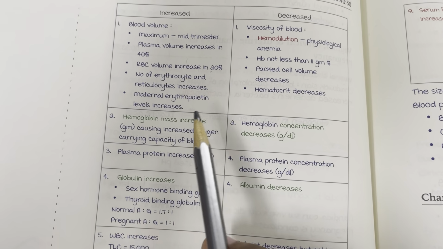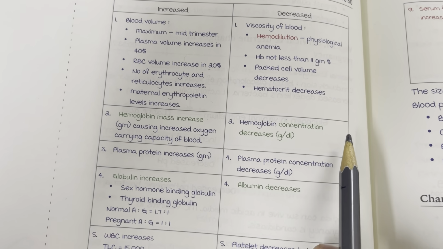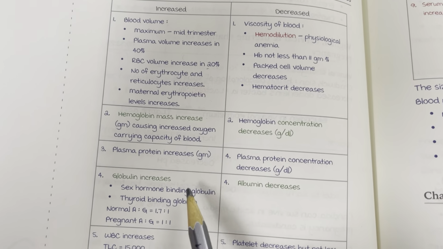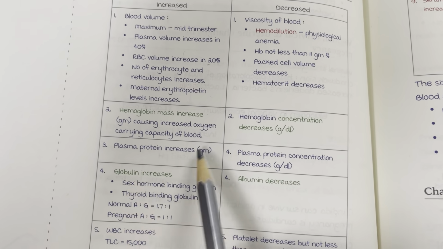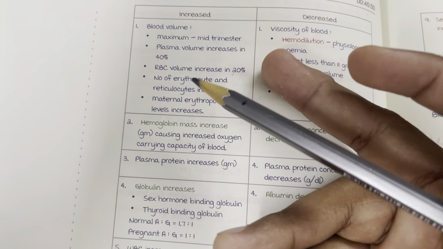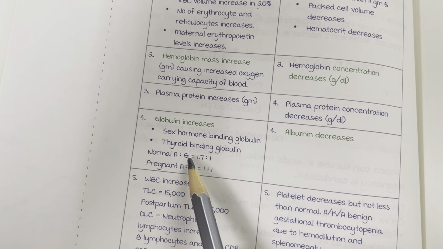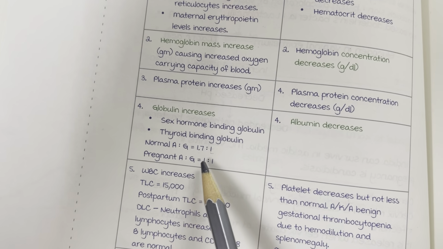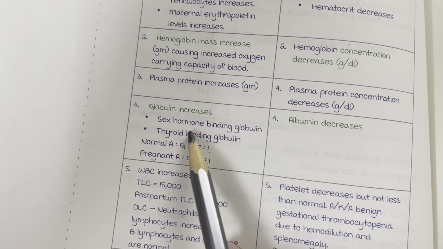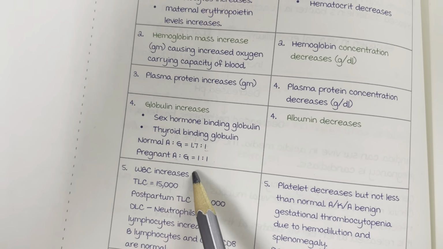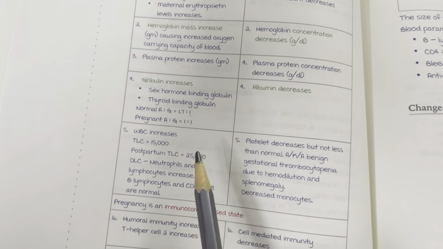Hemoglobin mass increases, but hemoglobin concentration decreases because of plasma dilution. And next, plasma protein increases, but the concentration decreases again. The A/G ratio is normally 1.7:1, but in pregnancy it is 1:1. That is, globulin is increasing, albumin is decreasing. So that is one thing you need to remember.